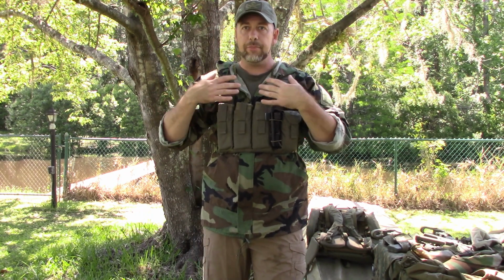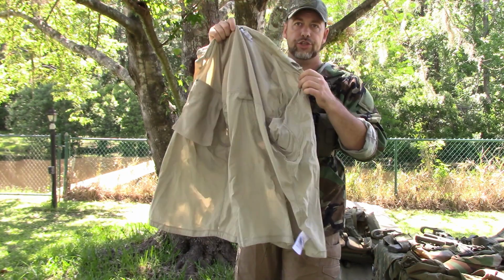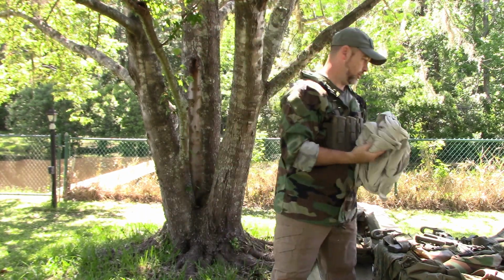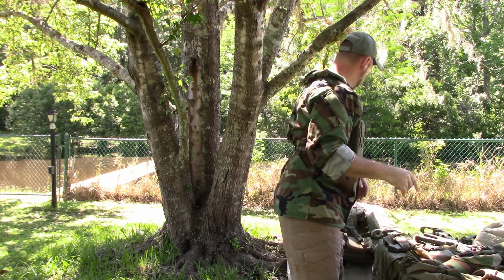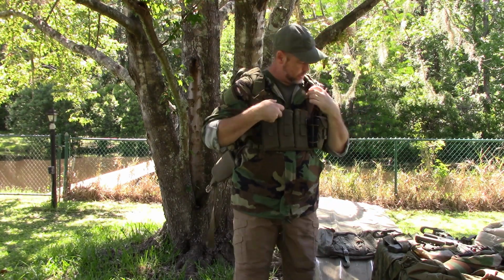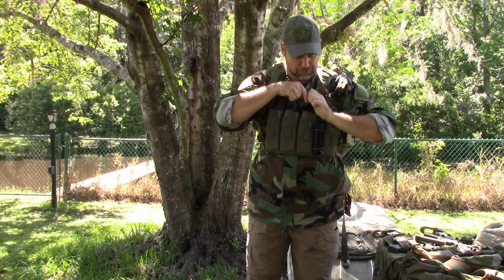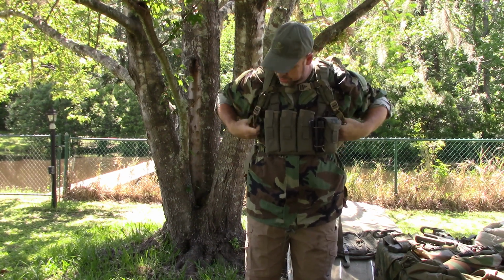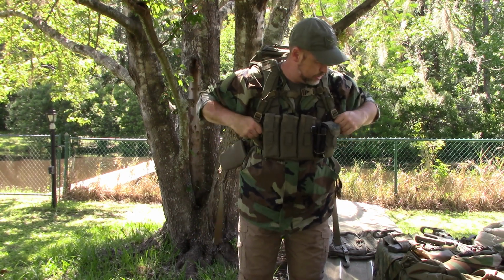Now, here's another thing I could do. I can wear this chest rig under this top and cover it up and conceal it. It's a thing, right? So, I do that. I'll grab my ruck. I'll get it all loaded up. Get my straps adjusted.